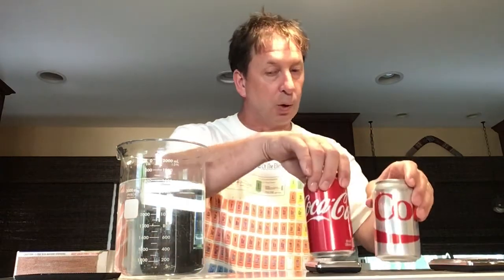You're right, sugar. So when we look inside of a Coke can, the amount of sugar that we're getting is 39 grams. So we're getting 39 grams of sugar here, and we're getting 0 grams of sugar here. Now, we're getting 39 grams more sugar, yet this only weighs how much? This weighs about 10 grams more than this.